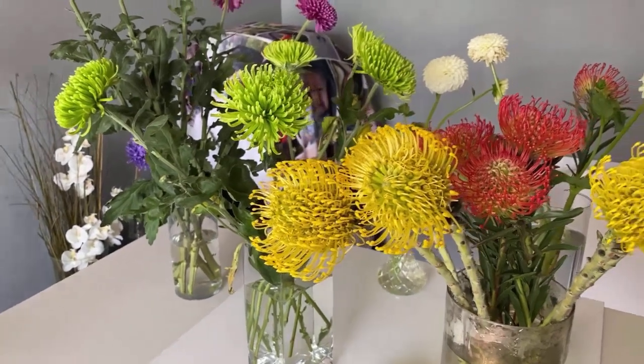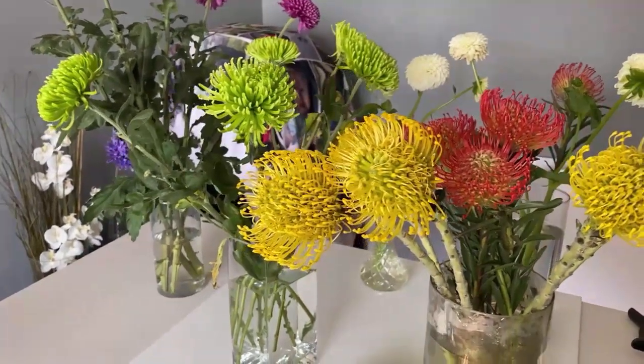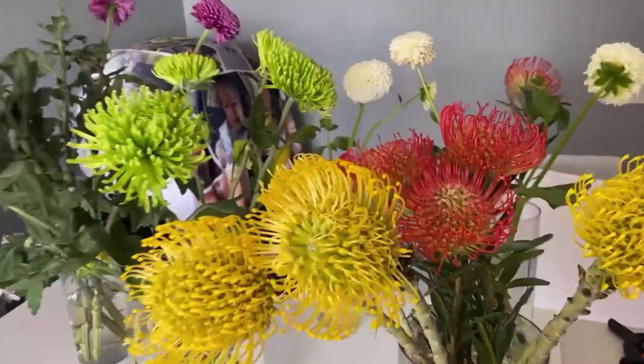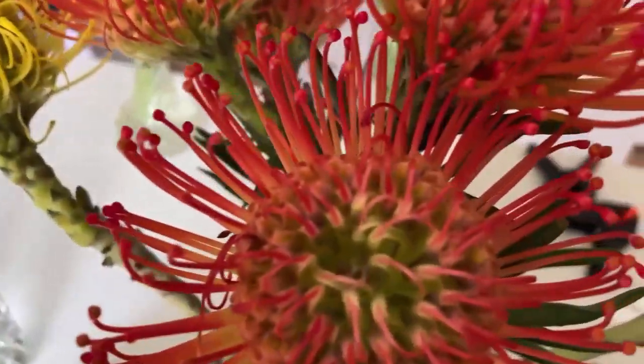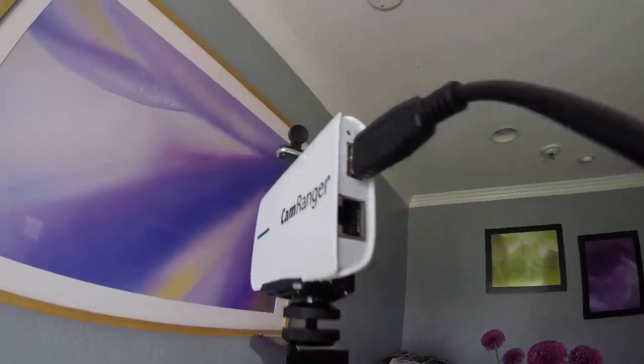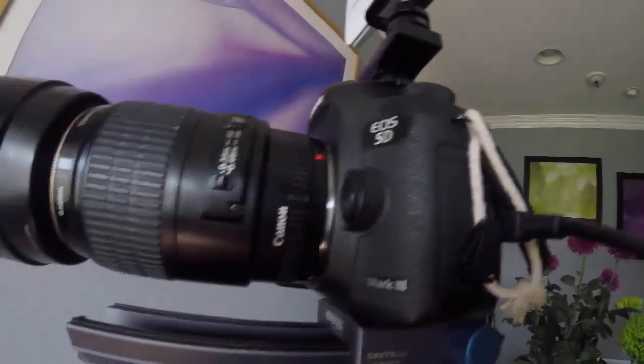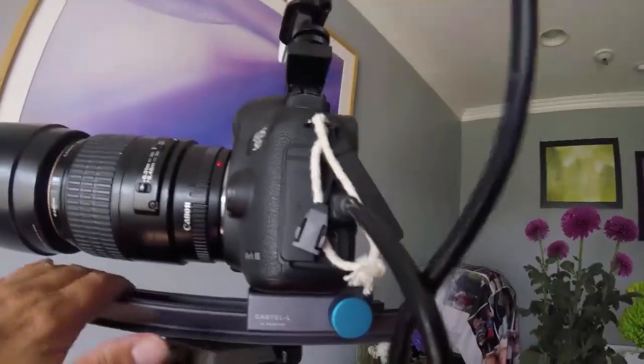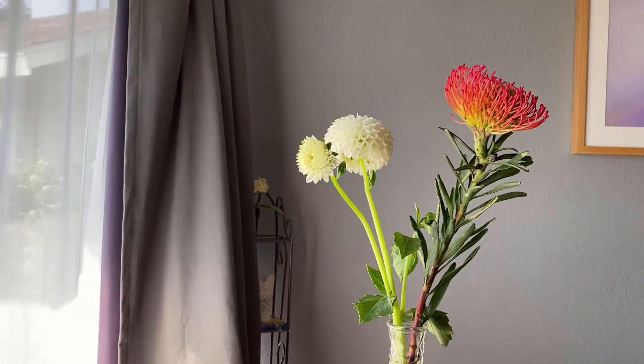But when you start getting something like this where it's really busy, where do you go? First, you'll look at your subject everywhere in detail. I love this flower. This one really floats my boat. So I got the Cam Ranger, set it up. When I do macro, I love my focusing rail. So I set up the flowers, and yep, this is the part that I was really excited about.